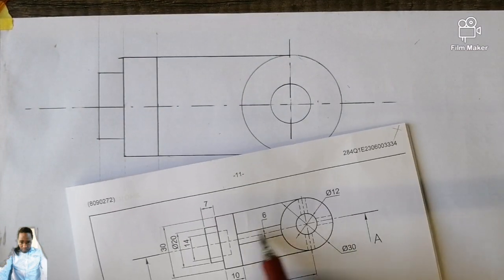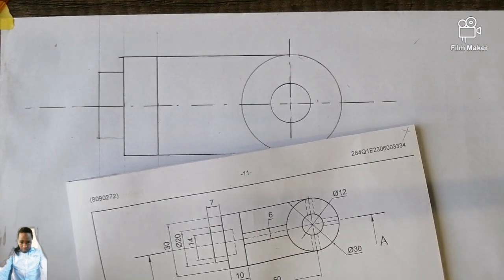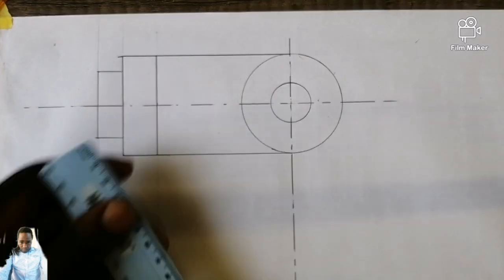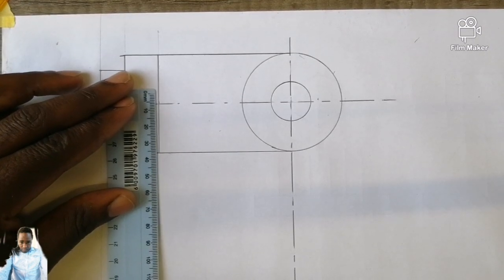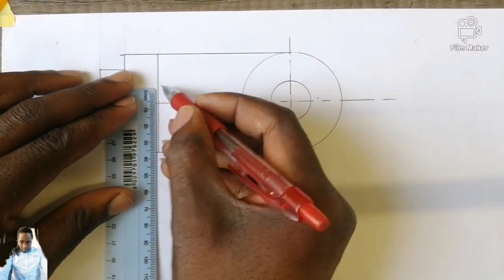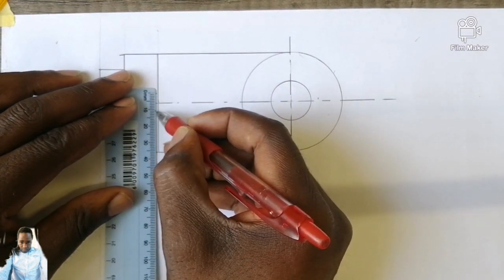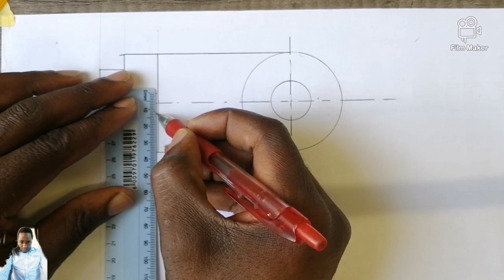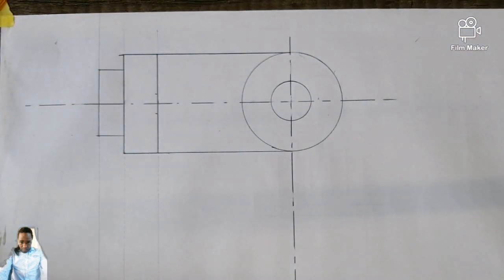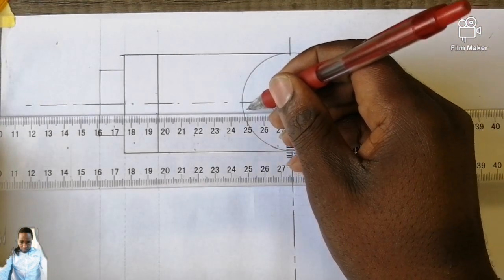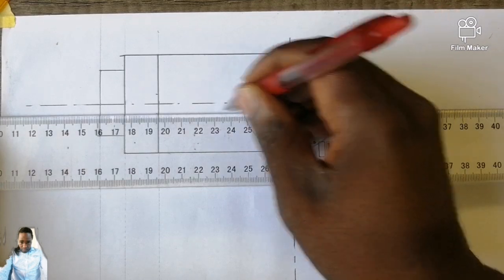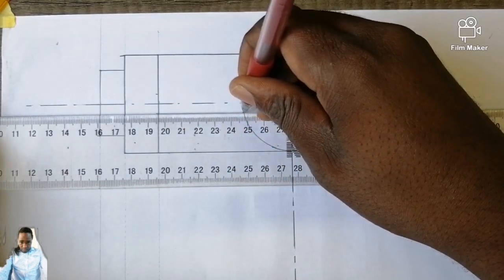I've got a supporter of 6 millimeter. So times 2 is going to be 12, which is 0 and 12. So it's straightforward till there, which is going to be something of this nature.